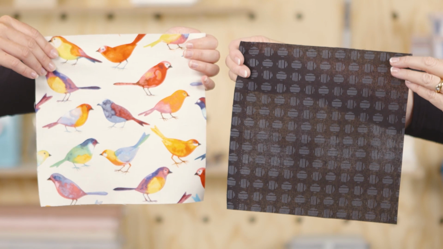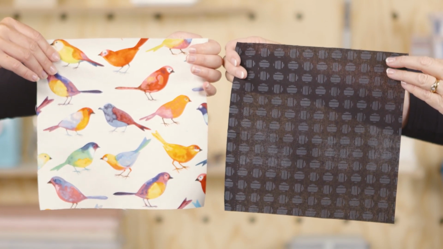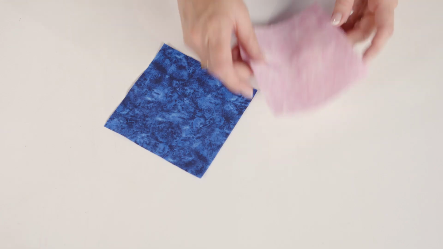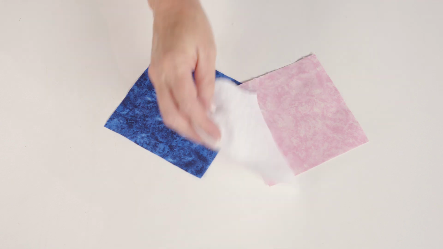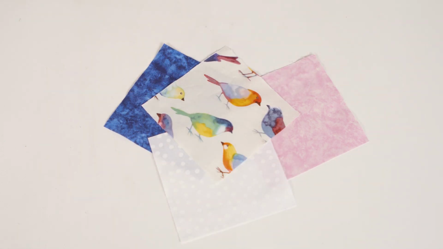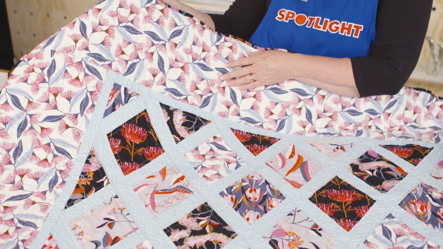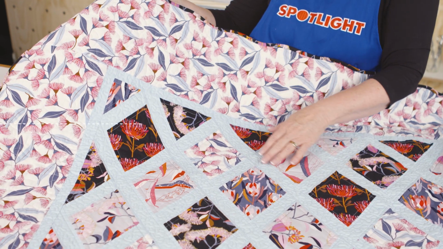Prints come in different scales, ranging from large-scale prints that will take up the entire quilting square to tiny repetitive patterns like small polka dots. If you will be using smaller size pieces, stay away from patterns that are too large, as you'll risk chopping off details when you create your pieces. When you're planning your quilt, pieces with large-scale prints generally look best towards the centre of the quilt, and you can offset them with smaller repetitive patterns or block colours on the edges.